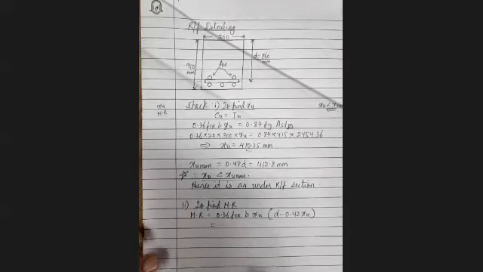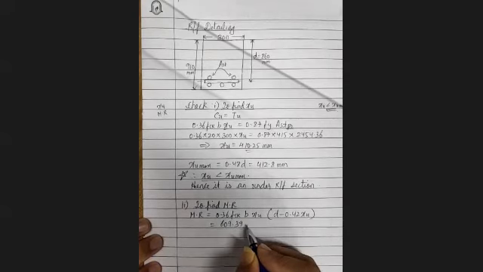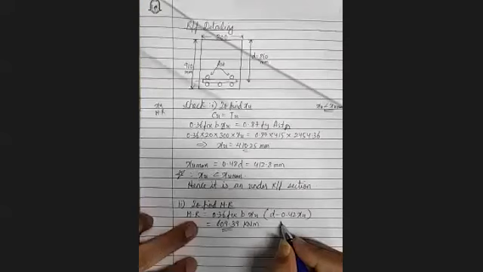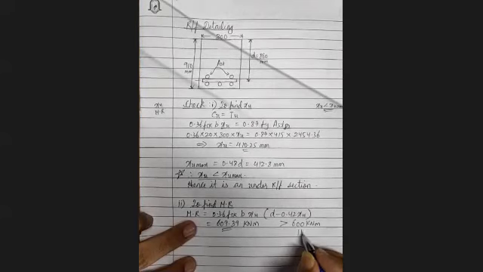Yes, what about others? Is that correct? Okay, 609.39 kilonewton meter. So this MR is actually greater than the acting moment, कितना है total? 600 kilonewton meter. So hence it is safe.